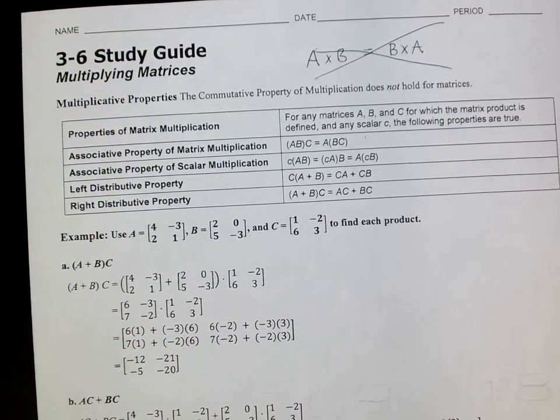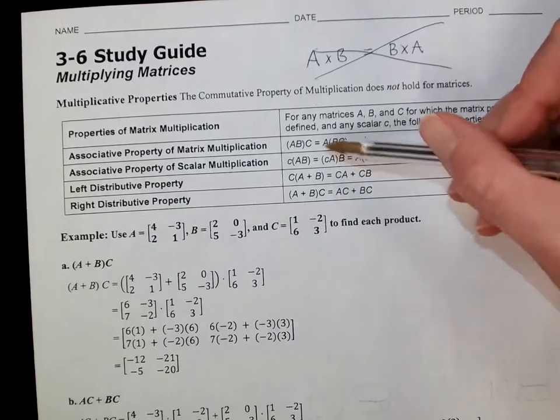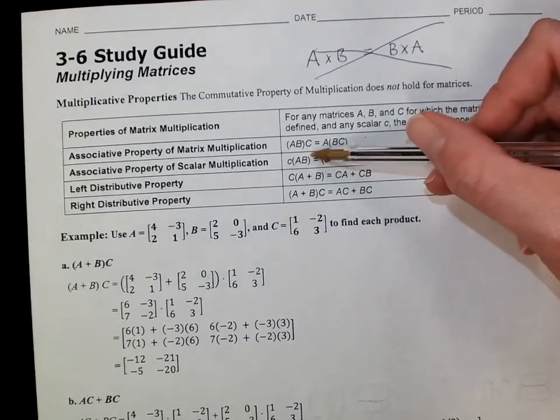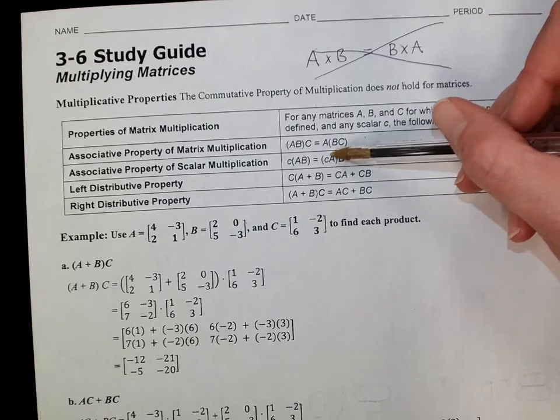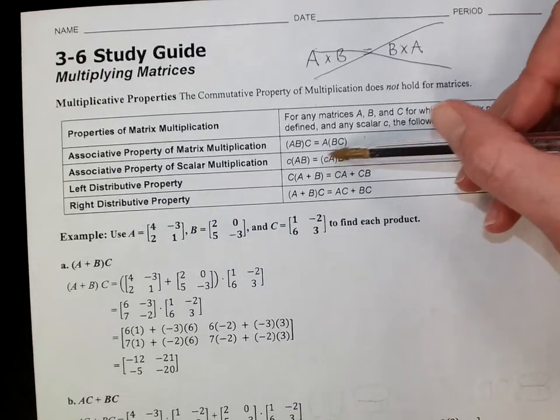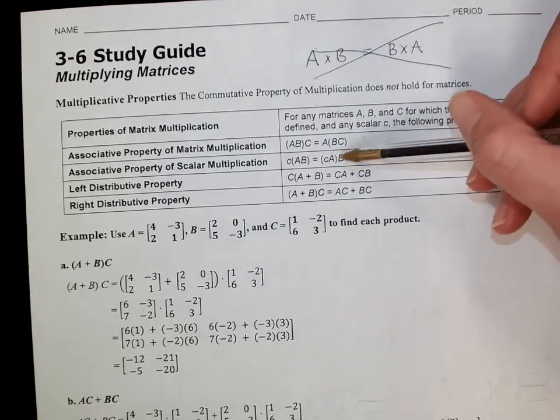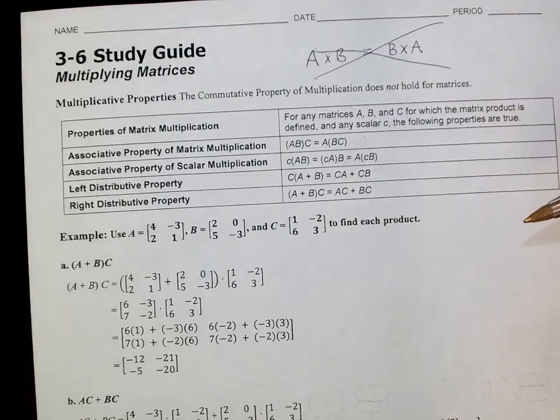Okay, the same thing with a scalar. You can either multiply them first and then multiply what you get by a scalar, or you can multiply the scalar through one of your 2 matrices and then multiply them together. Either way, you're going to get the same answer. And you can also distribute from either the right or the left with a matrix.